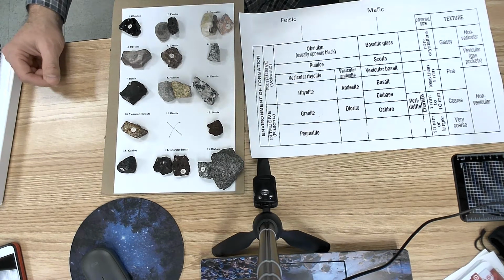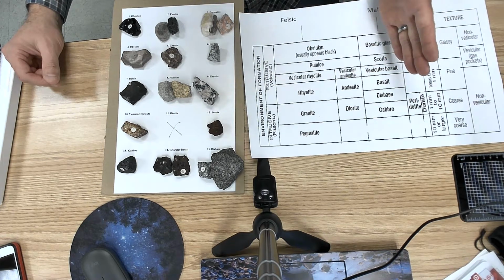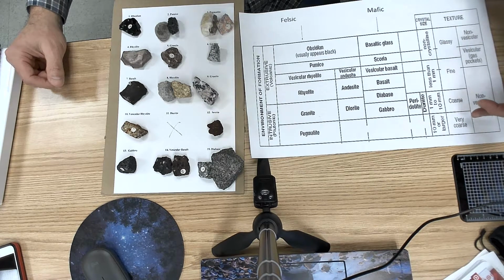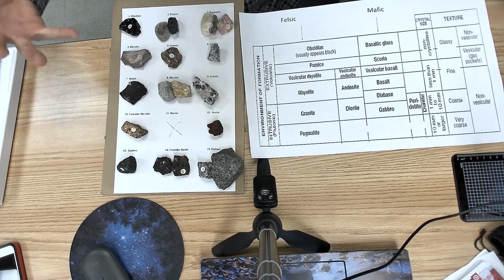This shows how you would normally classify igneous rocks, whether they're light colored or dark colored. Technical words are felsic and mafic, and then what kind of texture they have: glassy, meaning you can't see the crystals; fine, crystals less than 1 millimeter; coarse, which is 1 to 10 millimeters; and very coarse, which is 10 millimeters or larger. So it's all done by color and crystal size, basically.